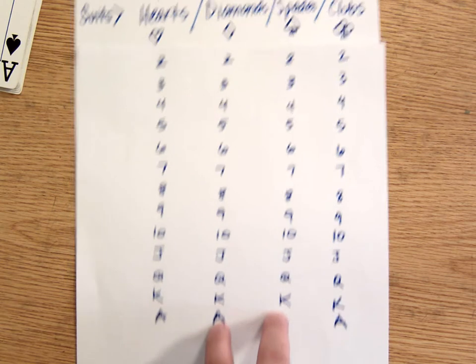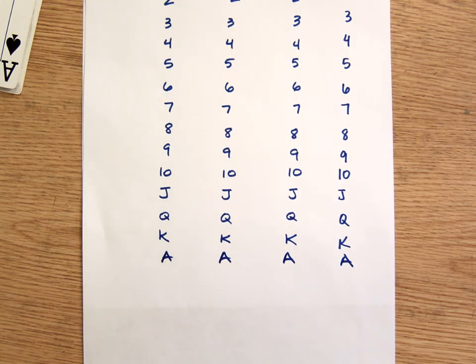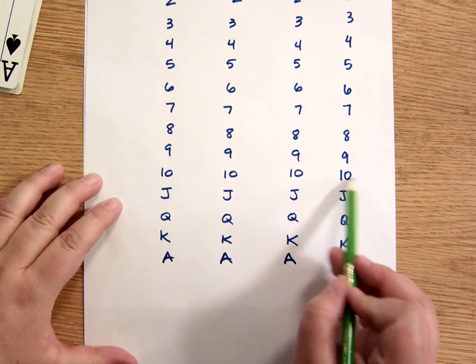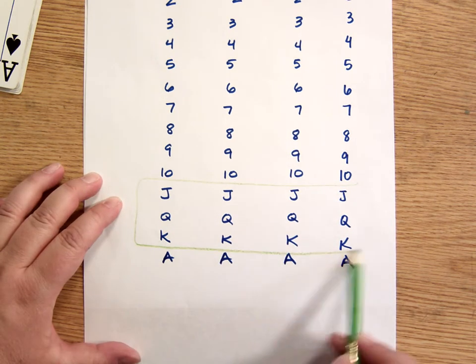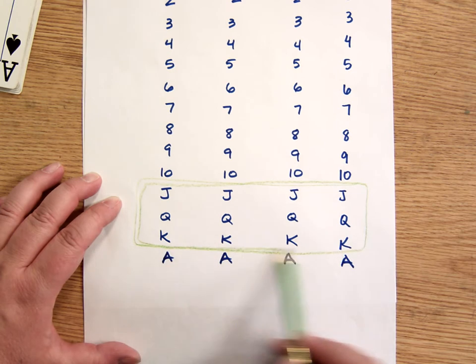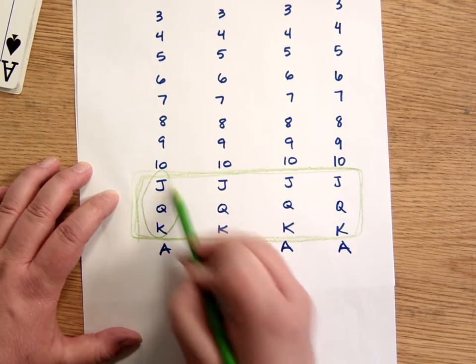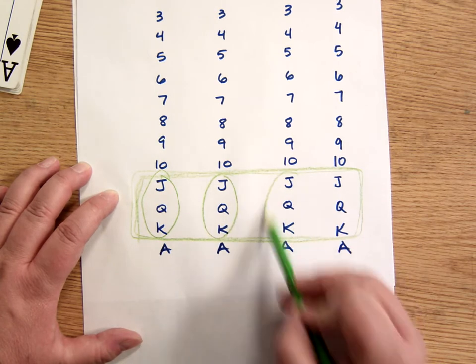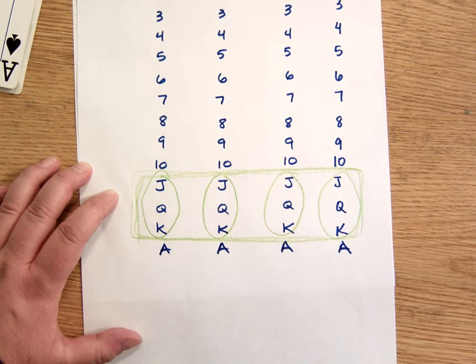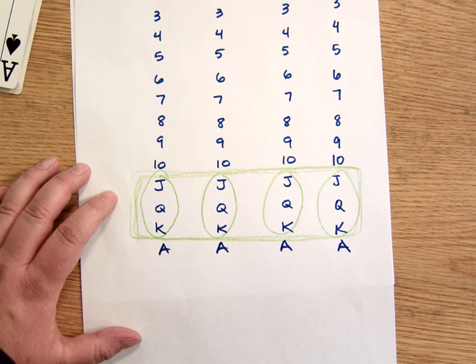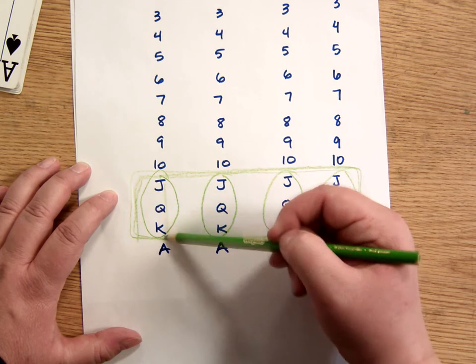But let's look some more at some trends here. We said face cards were cards that have faces on them. Jacks, queens, and kings. Those are my face cards. So I have 3 face cards in every suit. That's a total of 12 face cards. So 12 out of 52 are face cards. 12 out of 52 simplifies down to 3 out of 13.